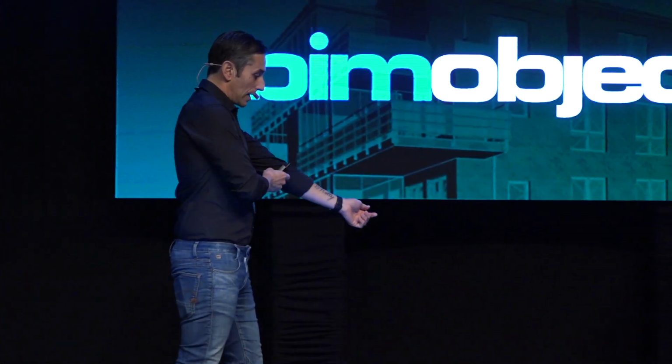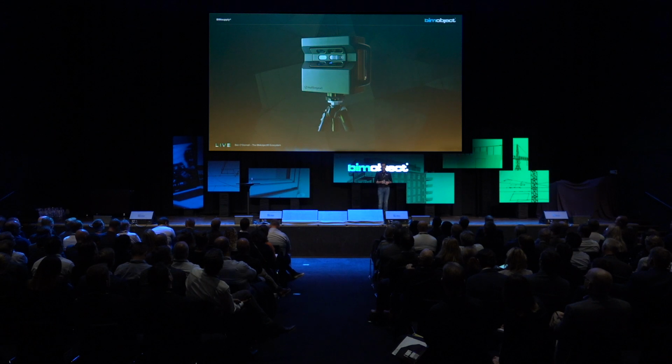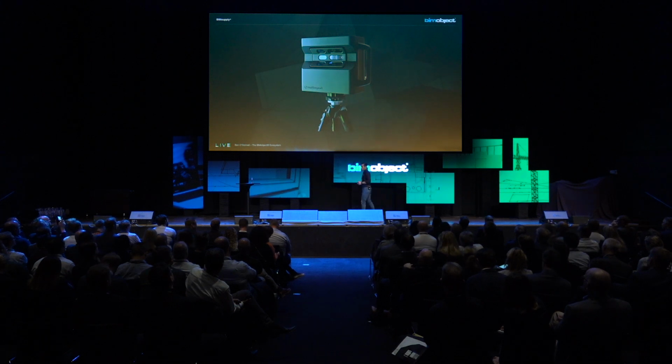3D scanning is part of the BIMobject ecosystem. Matterport just happens to be one of those scanning devices that we use. So what is a Matterport? This image shows a 3D scanning and reality capture device.